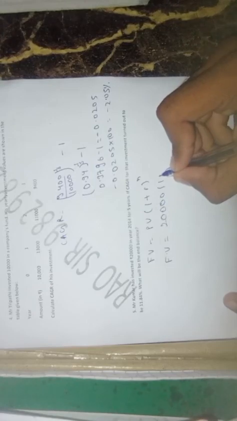Now the fifth question. Mr. Kumar has invested 20,000 in year 2014 for 5 years. If the CAGR for that investment turned out to be 11.84%, what will be the end value? So here we are using a different formula. Future value is equal to present value times (1 plus r) to the power n. Because we have to find the future value: 20,000 times (1 plus 0.1184) to the power 5.